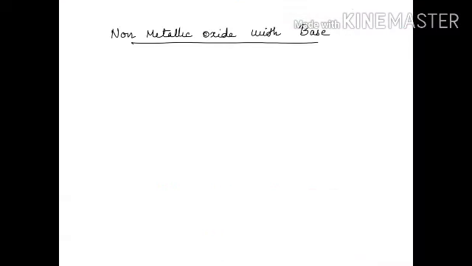So we have discussed how a metallic oxide reacts with an acid. Now we are going to study how a non-metallic oxide reacts with a base. We have already studied one example. What does a non-metallic oxide indicate? Just as we discussed the metallic oxide, metal in its oxide form, a non-metallic oxide is a non-metal in its oxide form. For example, carbon dioxide, CO2, right? Carbon is a non-metal, so carbon plus oxygen. So carbon dioxide is a non-metallic oxide.